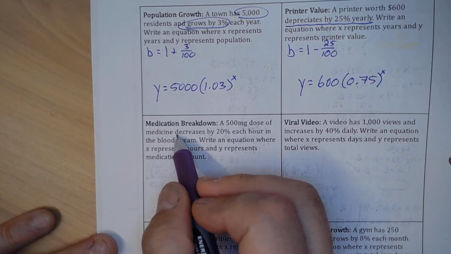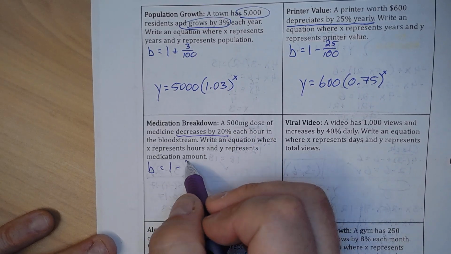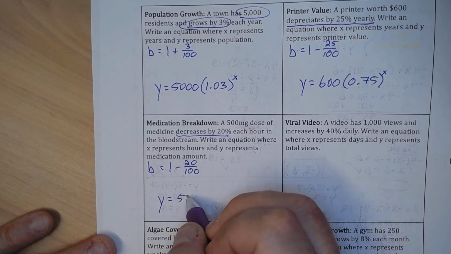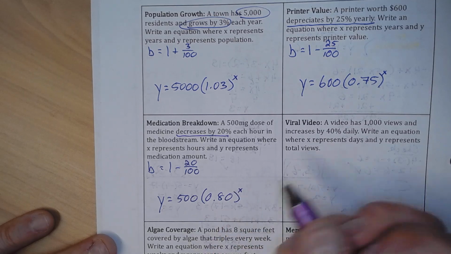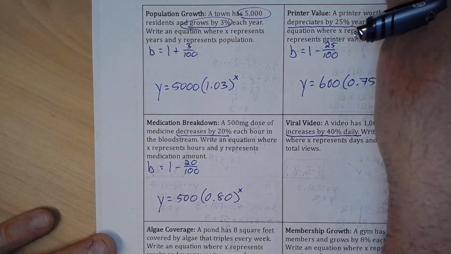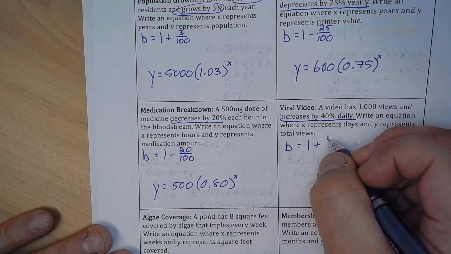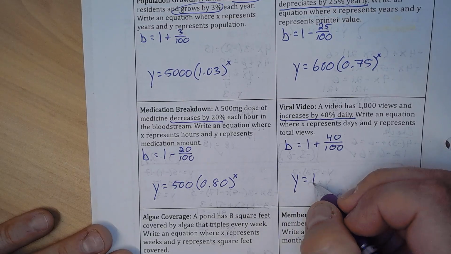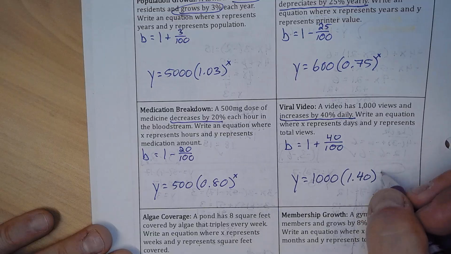Medication breakdown, it is decreasing by 20%. My multiplier is 1 minus 20 over 100, which means that y is equal to 500 times 0.80 to the x. My videos are increasing by 40% daily, so my multiplier is 1 plus 40 over 100. My equation is y equals 1,000 times 1.40 to the x.